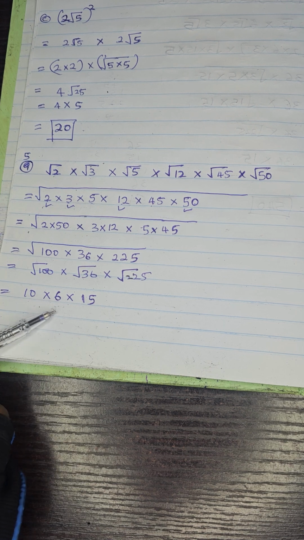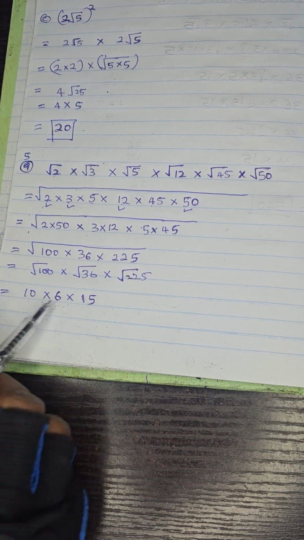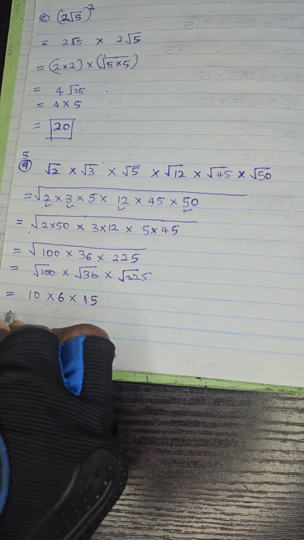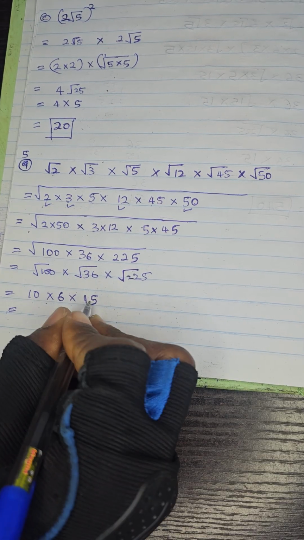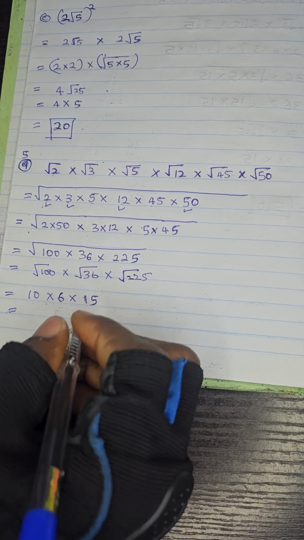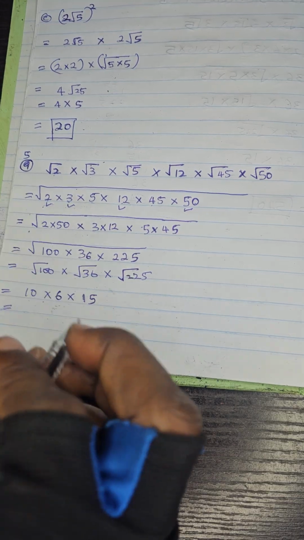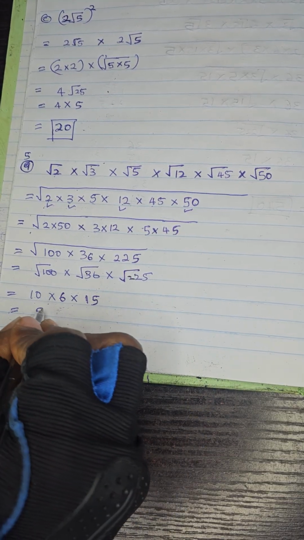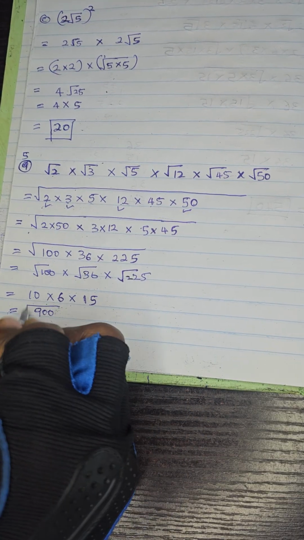You see the way we jumped a step. I will solve this again as if we didn't use this method, so you see the difference. So here now we have 6 times 15 is 90. 90 times 10 is 900. So this is your answer.